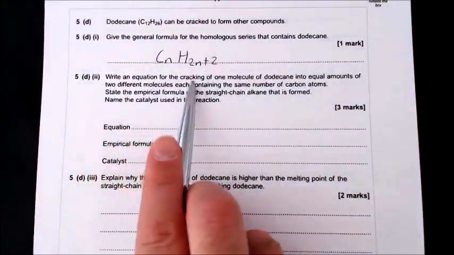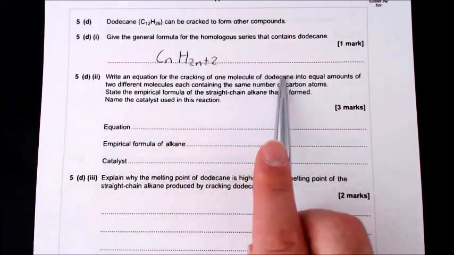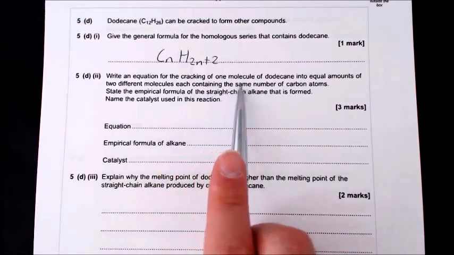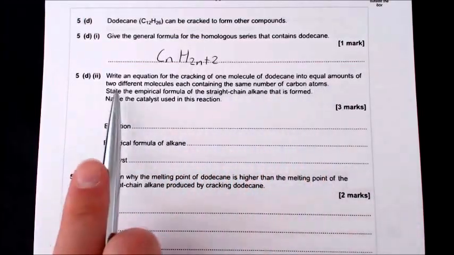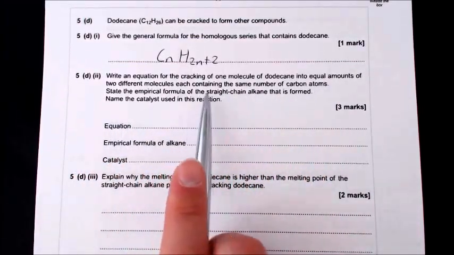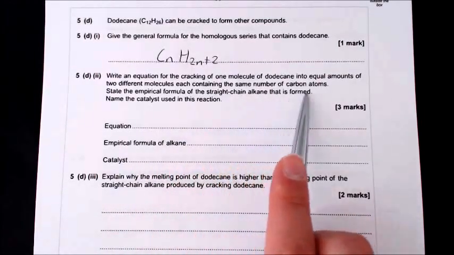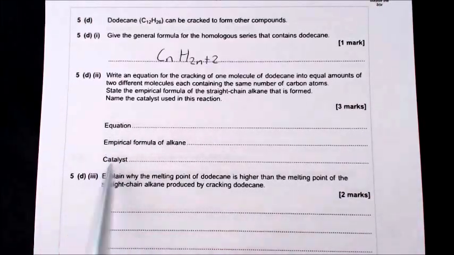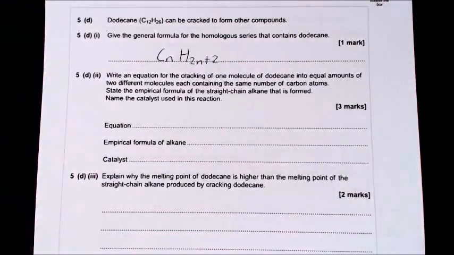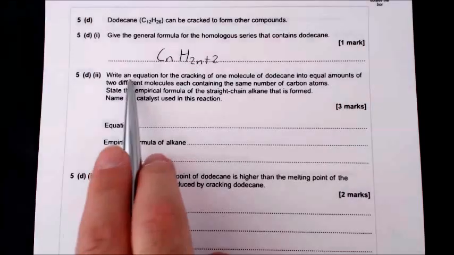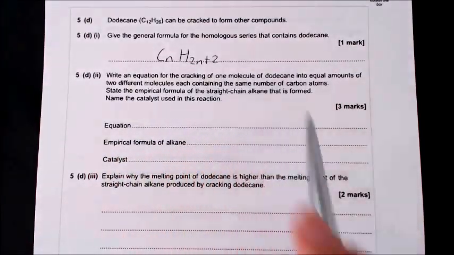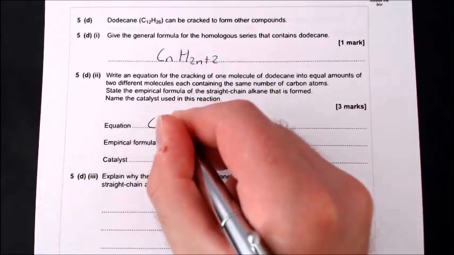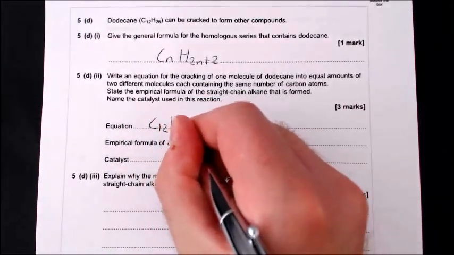Write an equation for the cracking of one molecule of dodecane into equal amounts of two different molecules, each containing the same number of carbon atoms. State the empirical formula of the straight chain alkane that is formed and name the catalyst. So they're wanting three things here, and they've given us a little bit of structure to help us out here. So the first thing is we need to write our equation, and this is the cracking of one molecule of dodecane. So we're going to write dodecane here, and dodecane is C12H26.